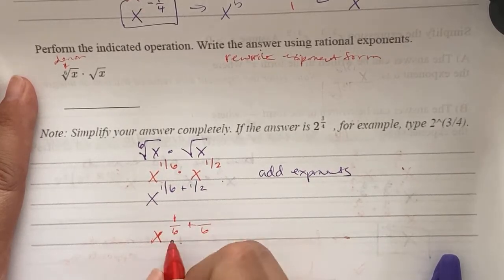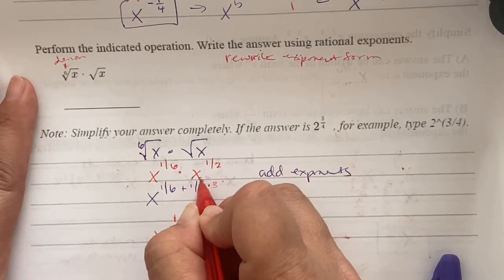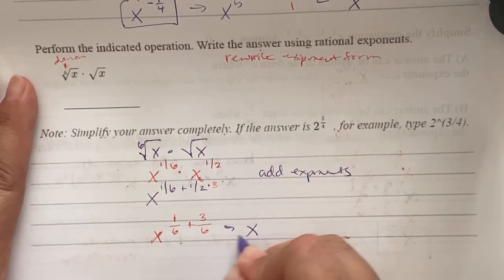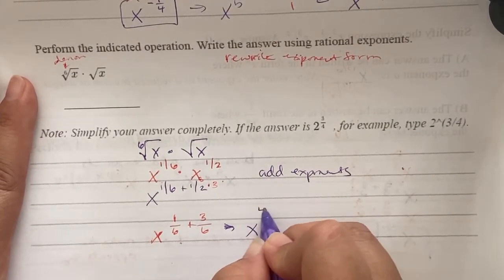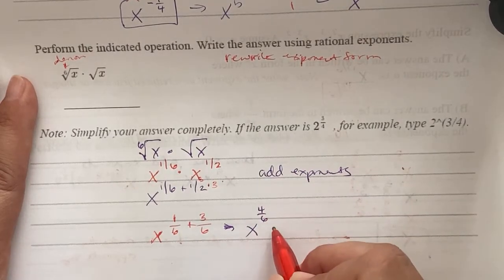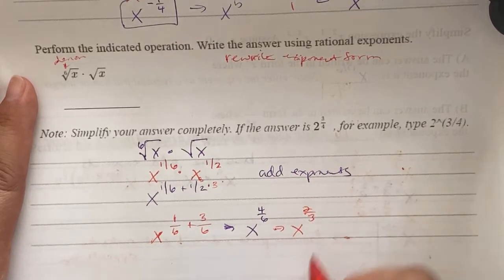That one did not change. The first one, 1/6, is still 1/6, but for 2 to become 6, I multiplied top and bottom by 3, and I write 3/6. Now our exponents can add, so we become 4/6, which happens to be reducible. So 4 over 6 reduces to 2/3. And that's what our answer would be.